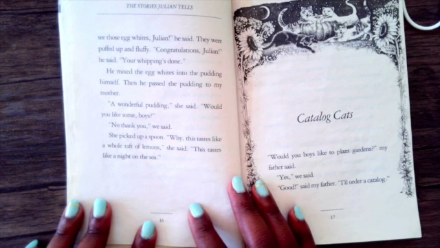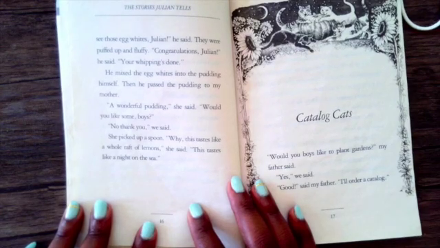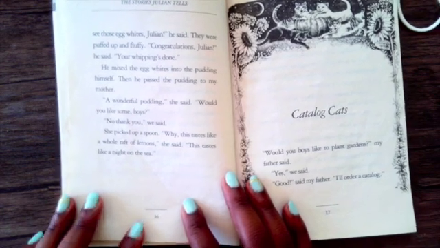"Oh, a wonderful pudding," she said. "Would you like some, boys?" "No, thank you," he said. She picked up a spoon. "Why, this tastes like a whole raft of lemons," she said. "This tastes like a night on the sea."